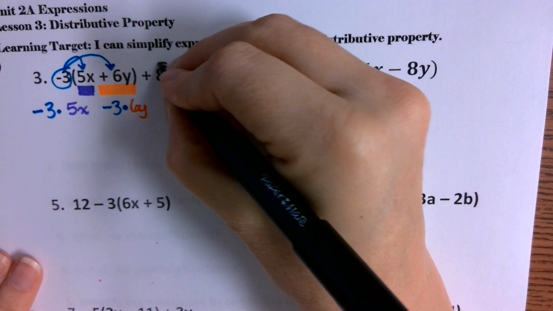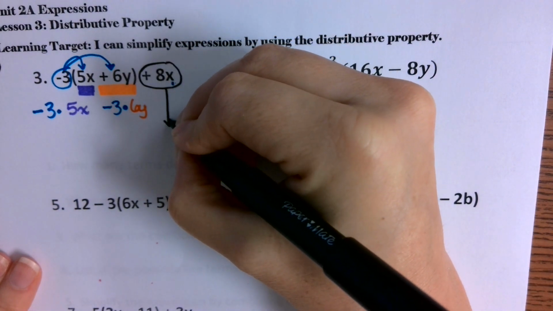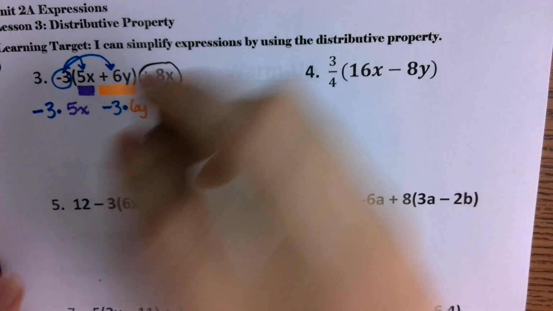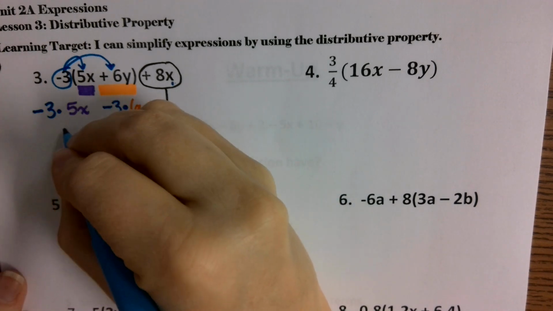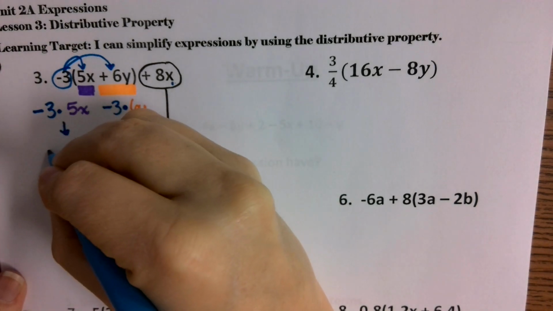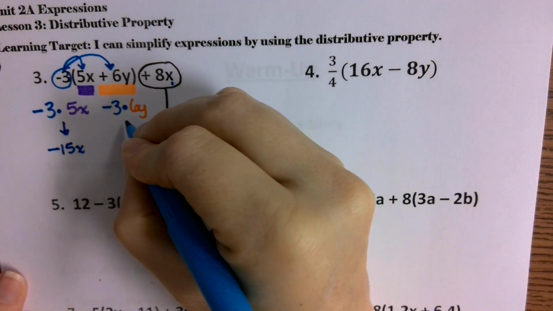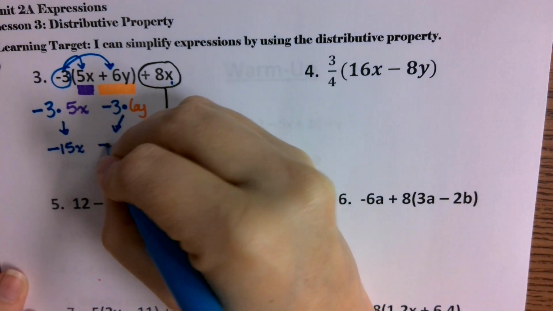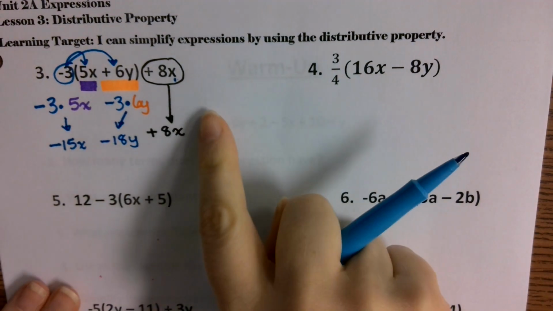So this is just going to stay a positive 8x. So we're just going to do negative 3 times 5x. Negative 3 times 5x is negative 15x. Then we're going to do negative 3 times 6y, and that becomes negative 18y. And then we have this plus 8x.